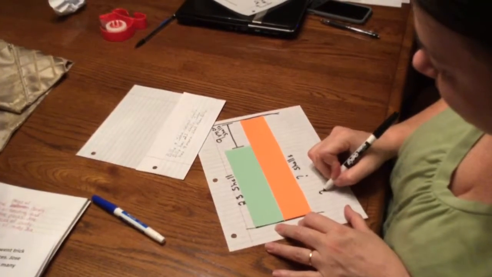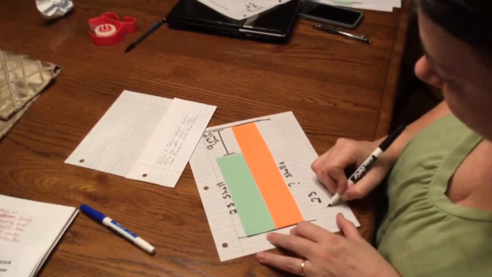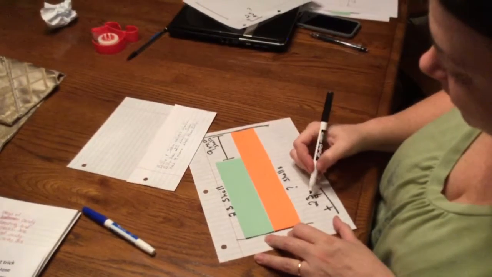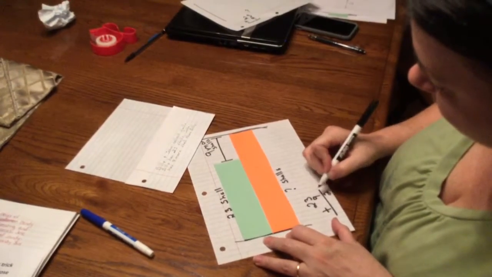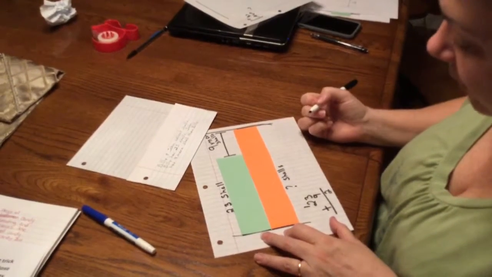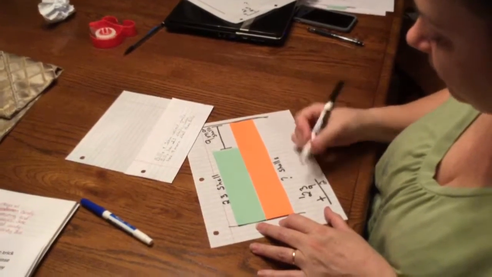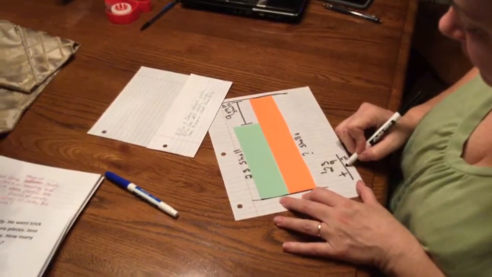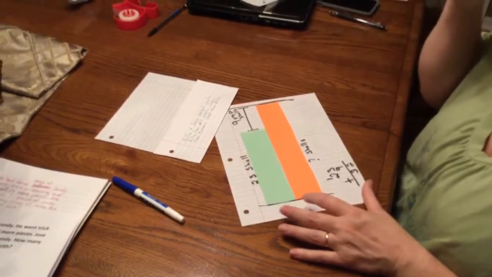So we're going to do 23 plus 9. 3 plus 9 is 12. We carry our 1, regrouping here in our tens place, and we now have 30. So our answer is 32.